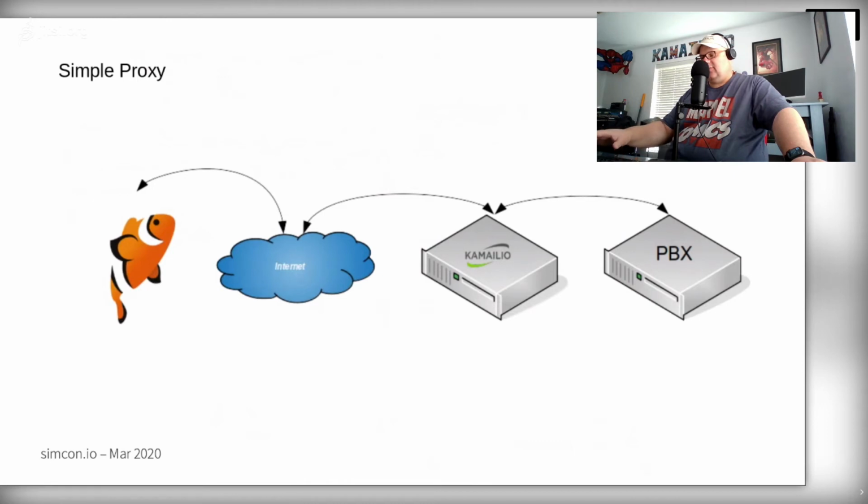Even if you only have one PBX, you could benefit from some of the security aspects that Kamailio can provide, as well as the immediate availability to offer, for example, TLS.